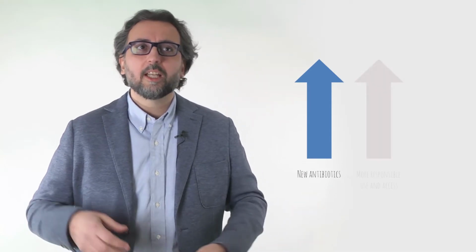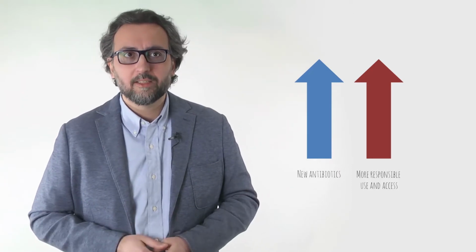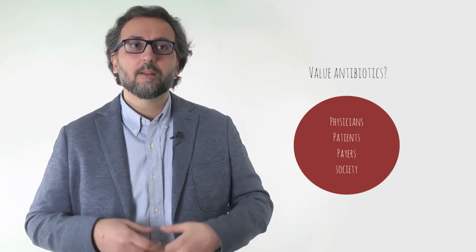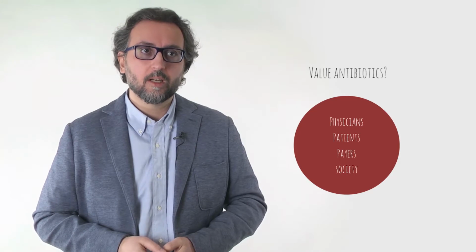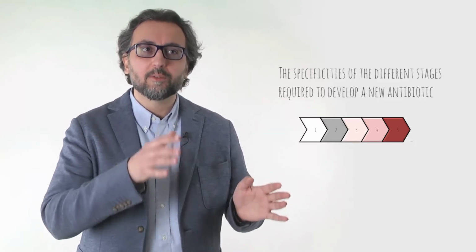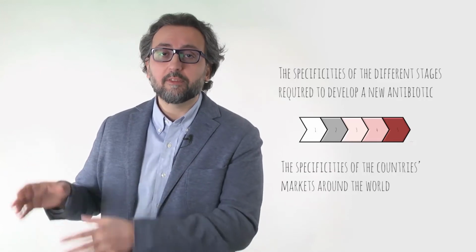Now, how can we tackle this rather critical situation? How can we increase, on one side, the antibiotics R&D and improve its possible use and access worldwide on the other? This is a complicated question that does not have a single straightforward answer. First of all, we need to better understand the value of antibiotics from the perspective of physicians, patients, payers, and society as a whole. Then we need to consider, on one side, the specificities of the different stages required to develop a new antibiotic, and on the other, the specificities of the countries and markets around the world.